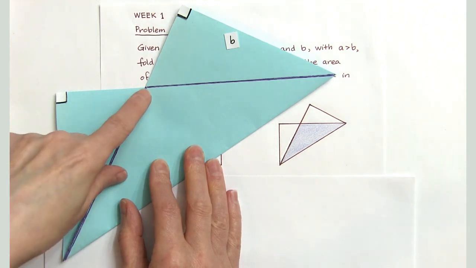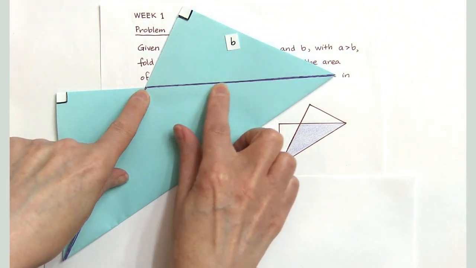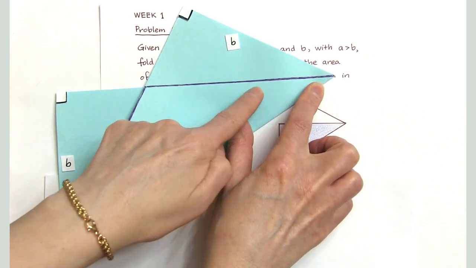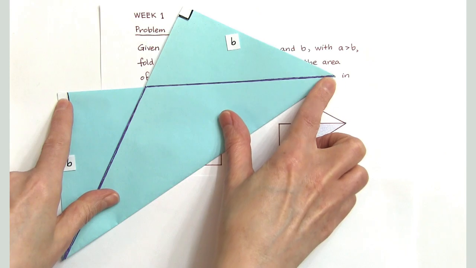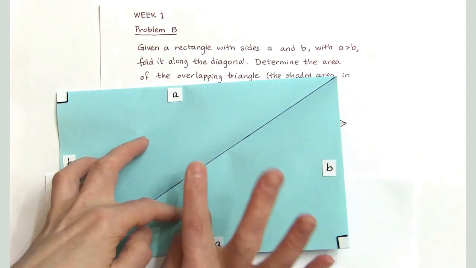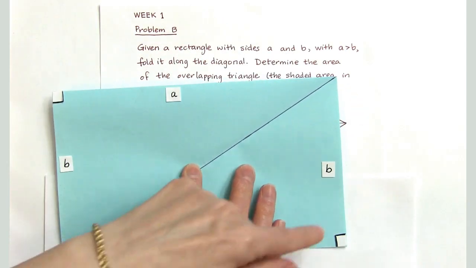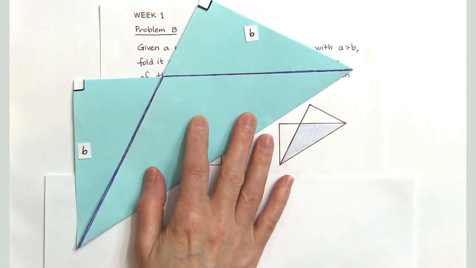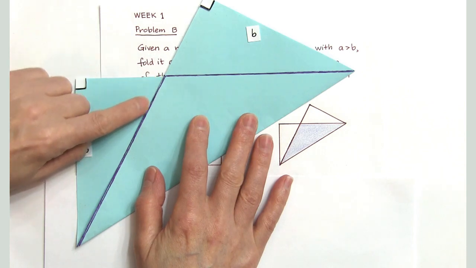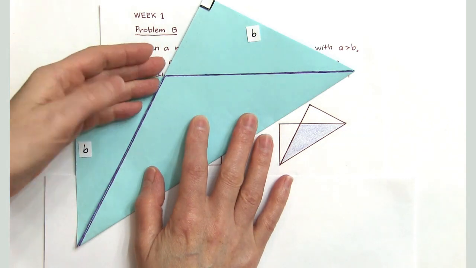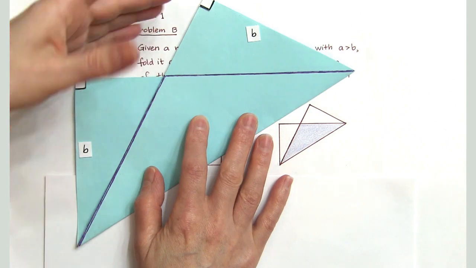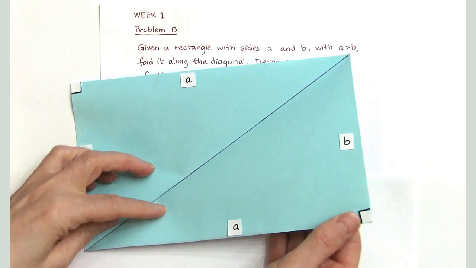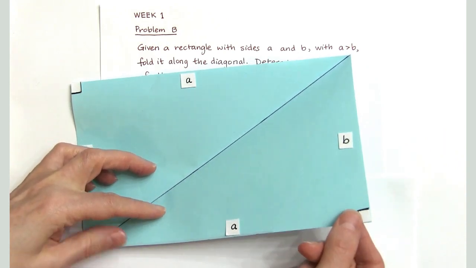And so when I draw in this line segment from the point of intersection to this vertex here, that gives me a line segment that lies along the original upper edge of the original rectangle. And similarly, if I draw a line segment from this point of intersection to this corner, then I get this line segment which lies along this long edge, which originally came from my rectangle.